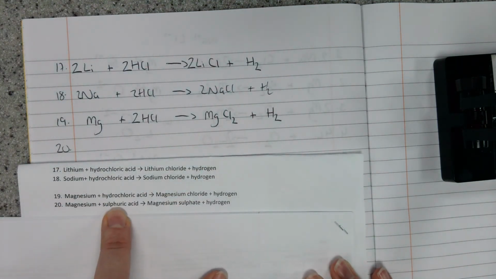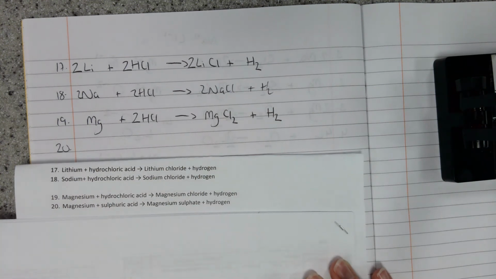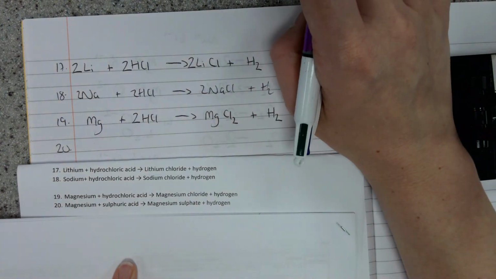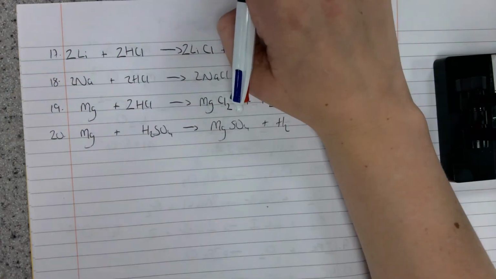This time I've used sulfuric acid. Formula for sulfuric acid is H2SO4. Again, you are expected to know that. Press pause, have a go, and then press play.